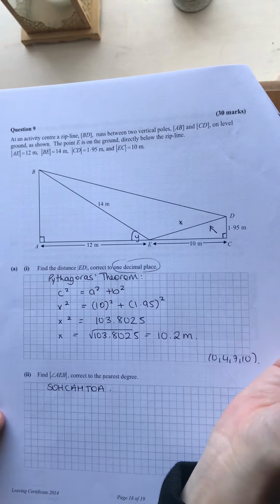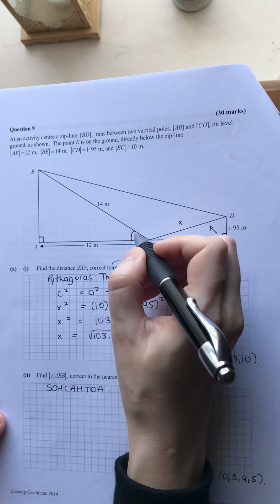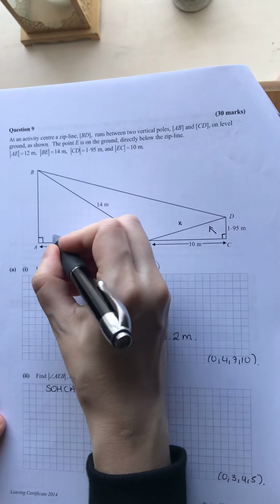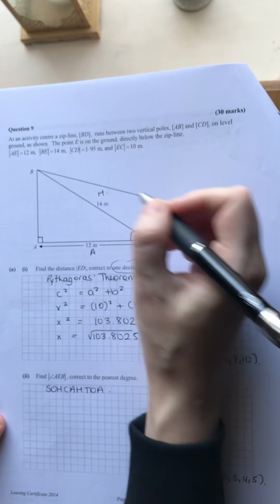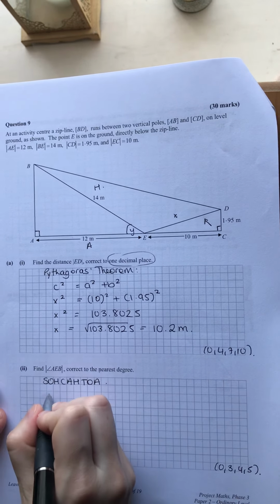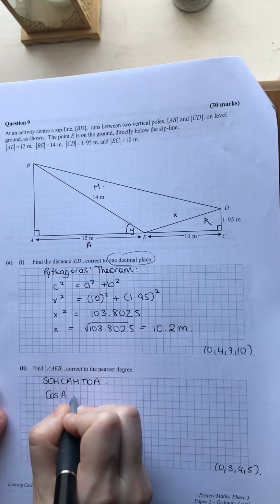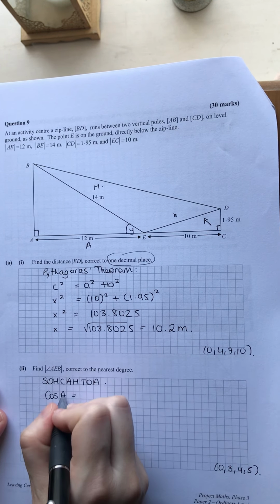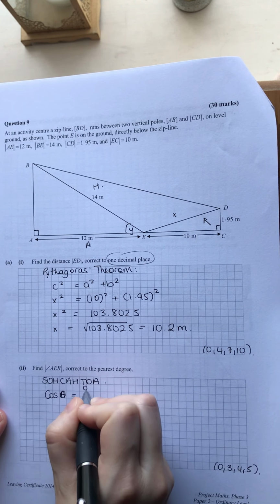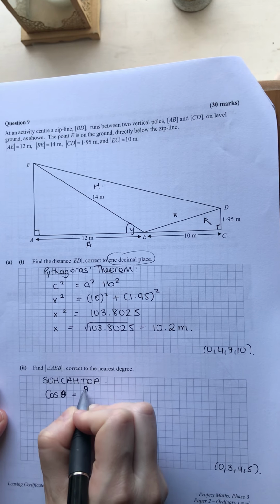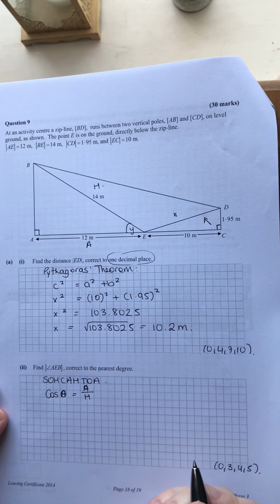So I label the sides that are given to me. This is the angle here, so this must be the adjacent, and this is across from the right angle, so this must be the hypotenuse. So A and H means I have to use cos. Cos of the angle is equal to the adjacent over the hypotenuse.